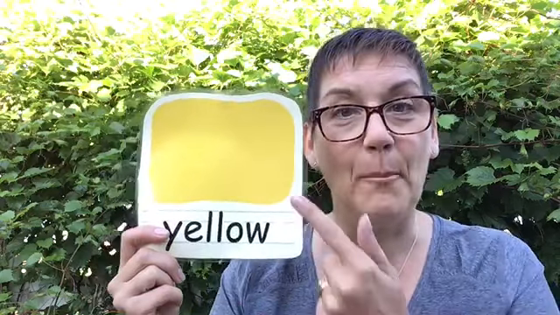It's a very pretty color. Do you know most of my walls in my house are painted yellow because I love yellow. Such a nice color. That's a good one.